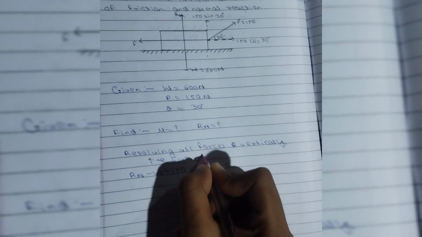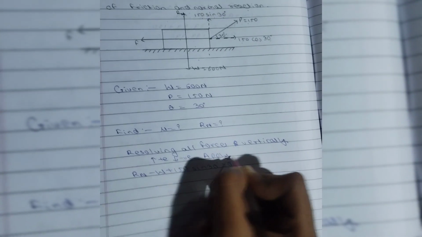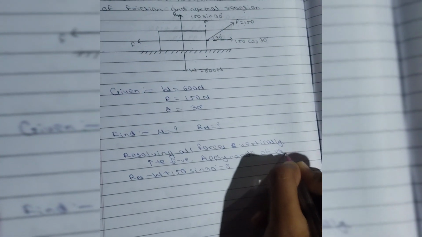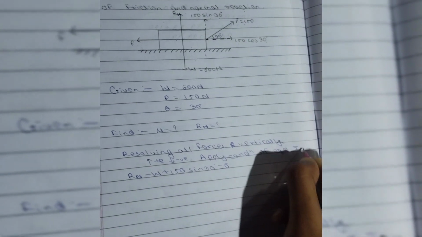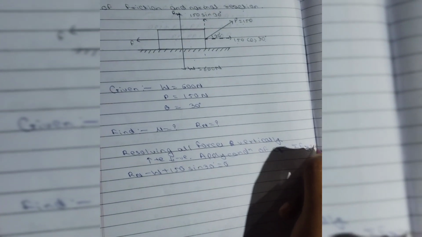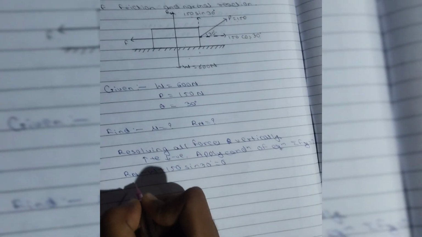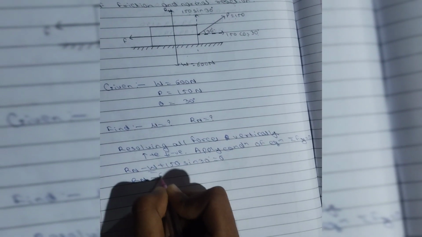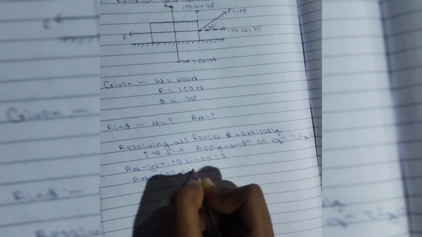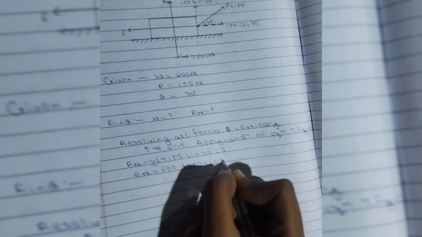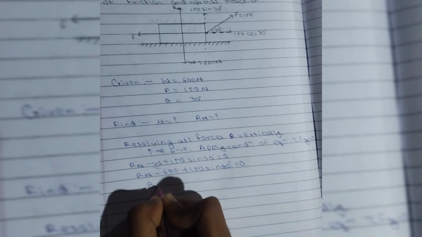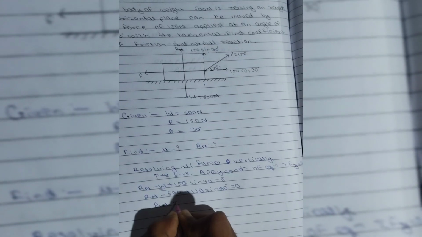Also apply the condition of equilibrium, which is summation Fy equals 0. So with W equal to 600: Rn minus 600 plus 150 sin 30 equals 0.